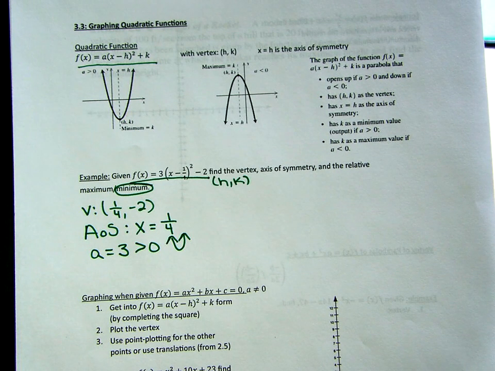So the minimum happens at the y value, because it says find the relative min and max. So here's what happens. It happens at the x value, but it has a value of the y value.